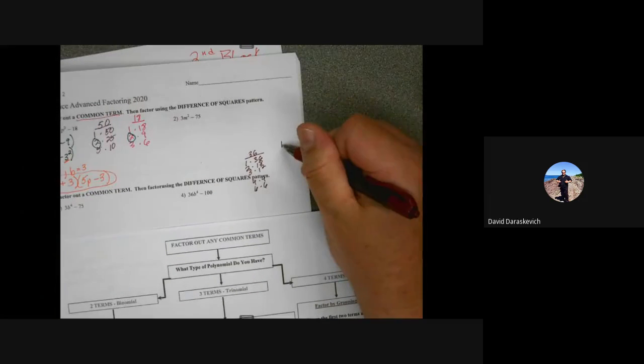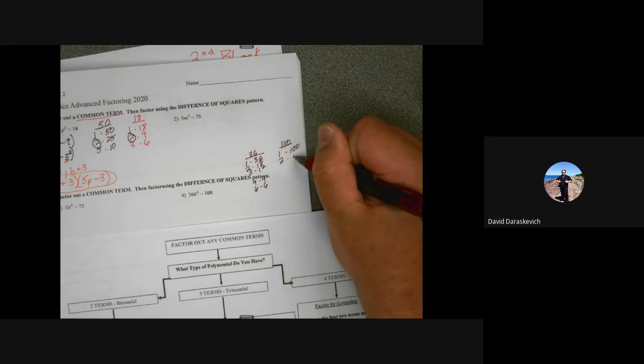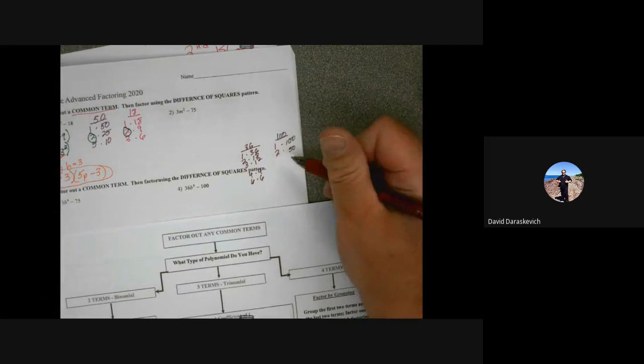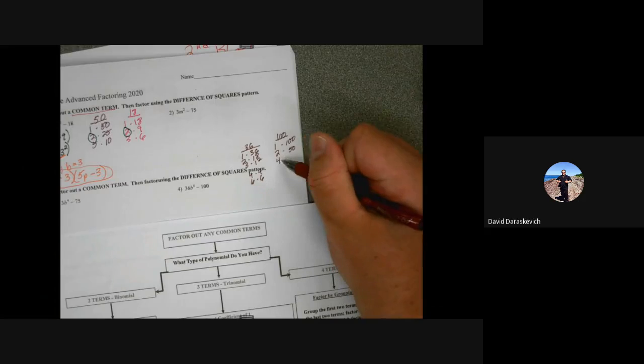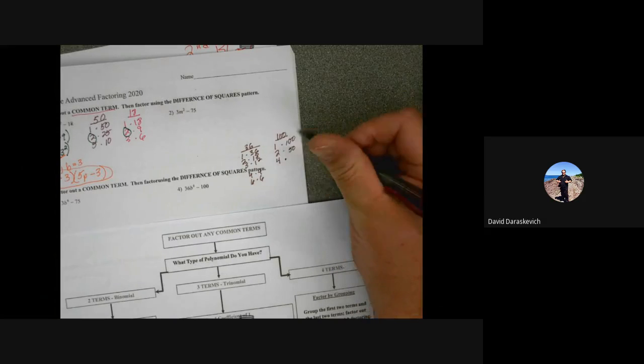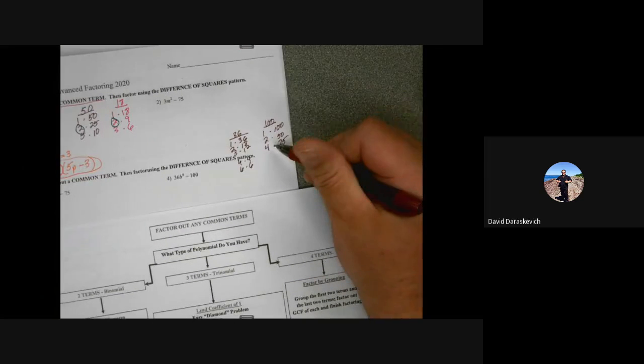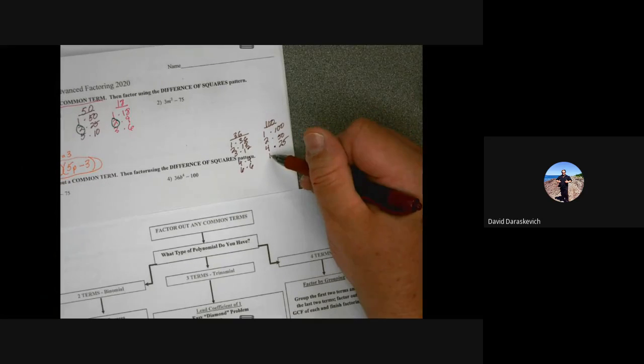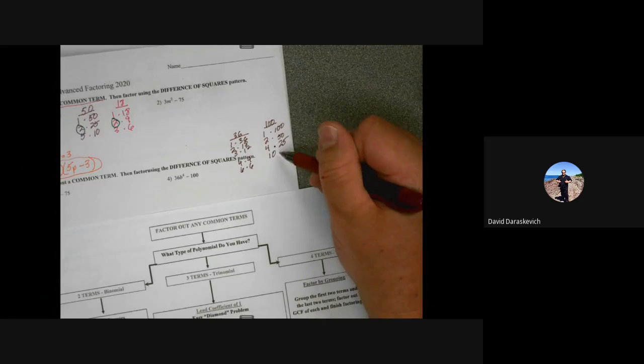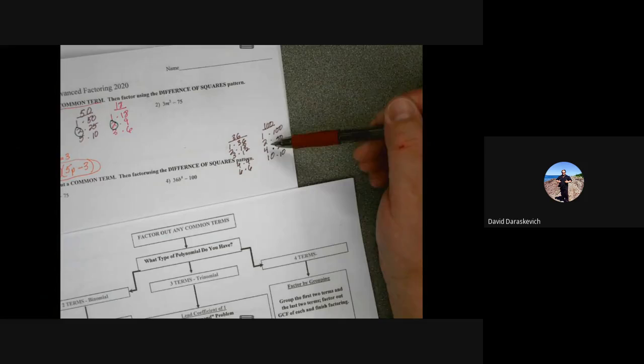100, 1 and 100, 2 and 50, 3 doesn't work, 4, and let's see, 25, right? 4 quarters in the dollar. 6 doesn't work, 7 doesn't work, 8 doesn't work, 9 doesn't, and 10 does. 10 times 10. So let's look at these factors here.